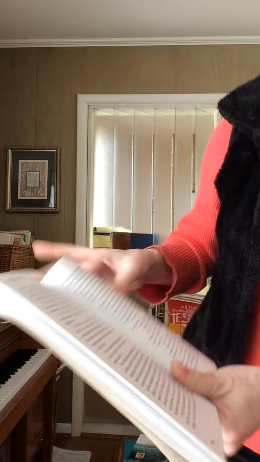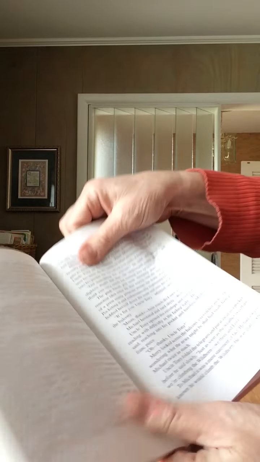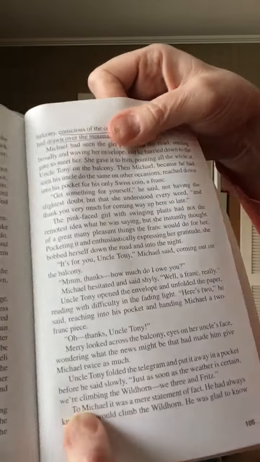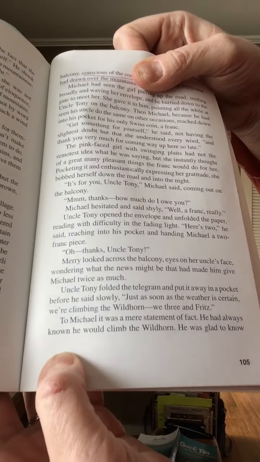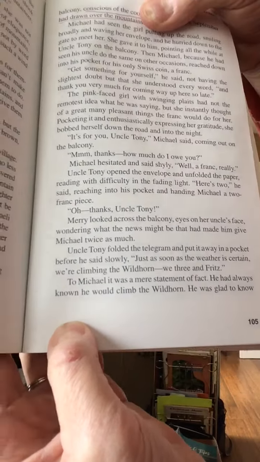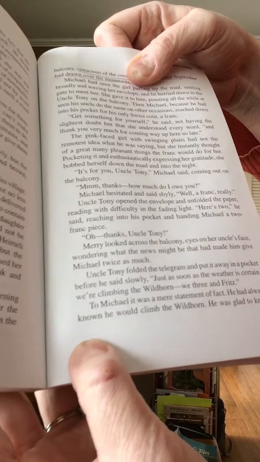For example, I'm going to read the end of this page here. I'm going to start right here, to Michael. I'm going to read the end of this page, and notice when I turn the page. All right, here we go.